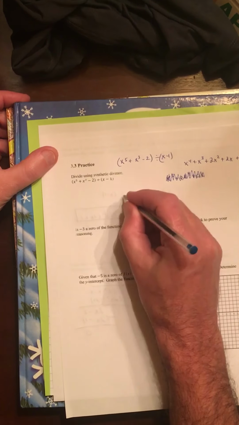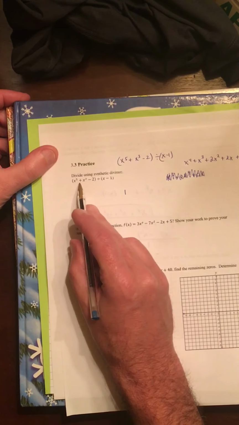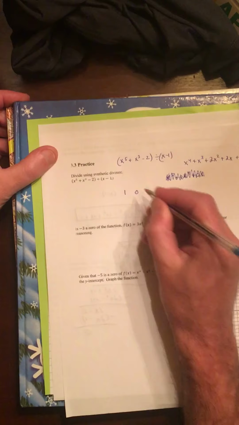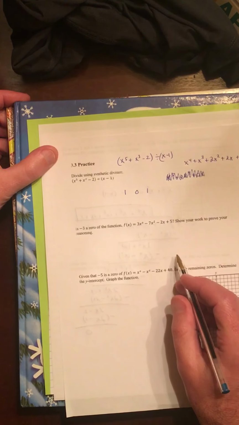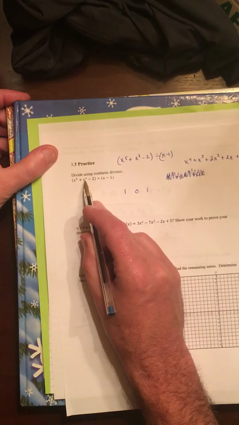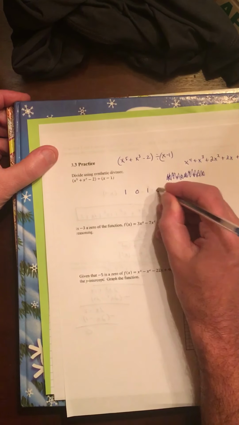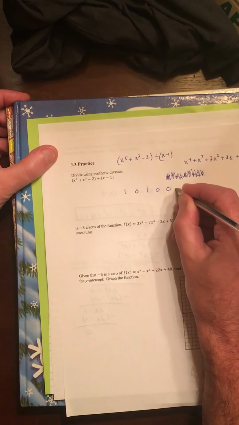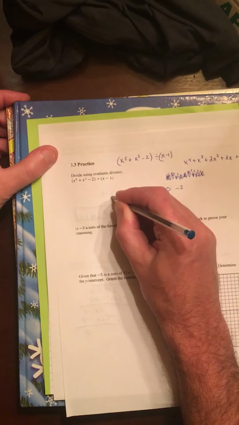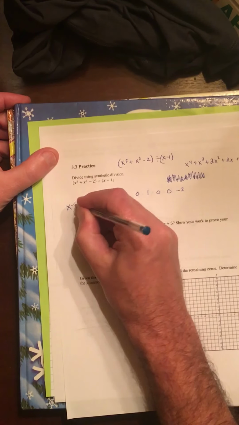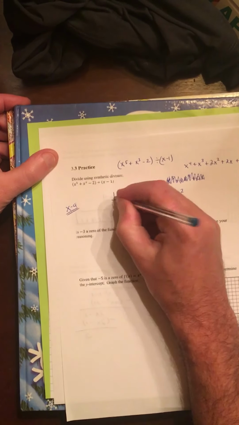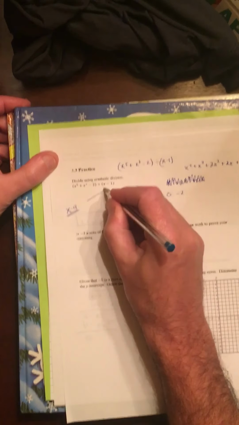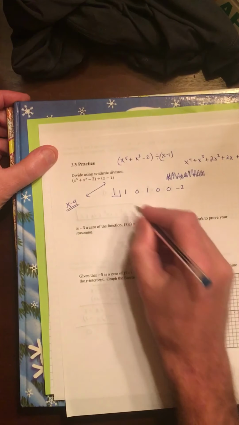So x to the fifth, we say there's a 1. There's no x to the fourth, we put a 0, and then x to the third, the coefficient out front of that would be a 1. You need placeholders for x to the second, x to the first, and then a negative 2. And we could divide by this x minus a. Luckily we have it in x minus a form, so we put a 1 here. We have the required form that we desire.